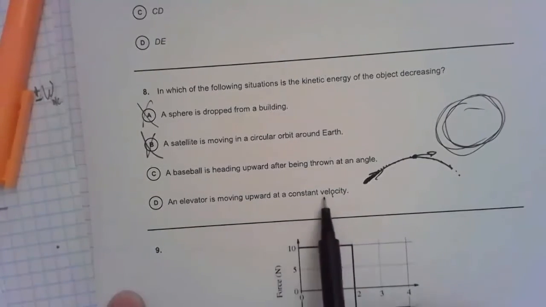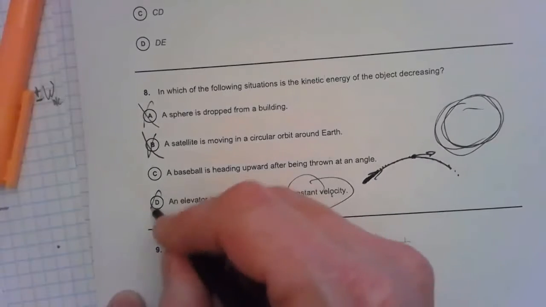An elevator is moving upward at constant velocity. Constant velocity is not slowing down, so it's got to be C.